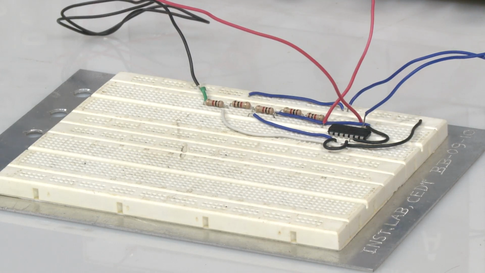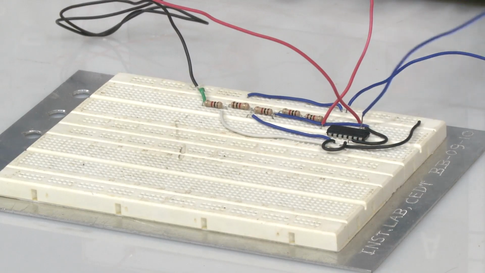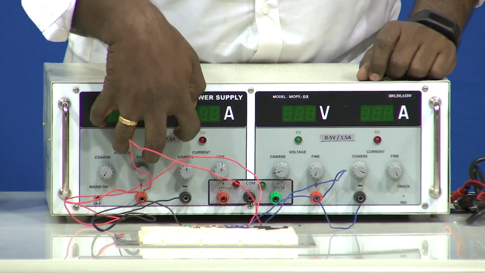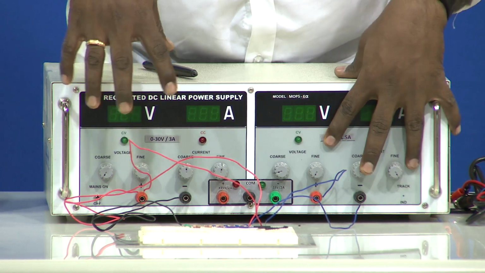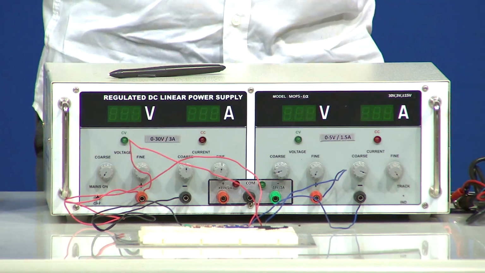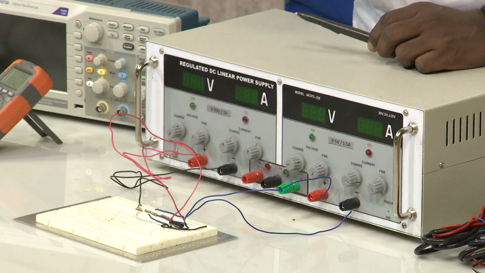Now let me switch on the circuit. If you see the connections, the supply has a total of 3 channels, 1, 2 and this 3. This one is plus 15 and minus 15. Since I am not using plus 15 and minus 15 in this case, I am not going to use this particular port.